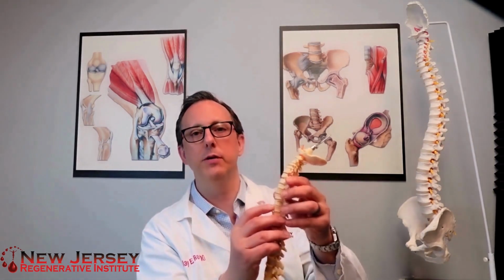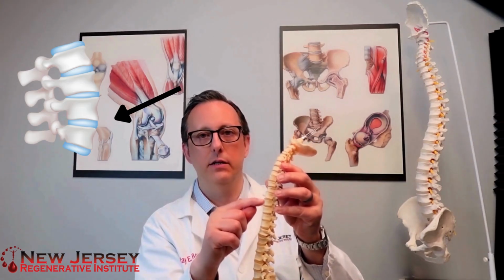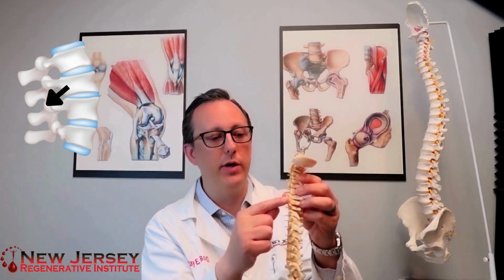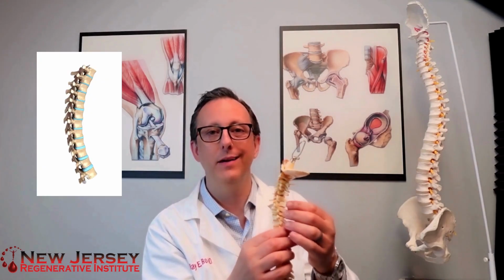Between each of these vertebral bodies, there's a disc. This is like a shock absorber. And then if we rotate around on the back side, we have these little pair of joints called facet joints. It's made up of the top part of the joint and one vertebral body with the lower vertebral body in its joint. And then those move together. That helps movement and load.